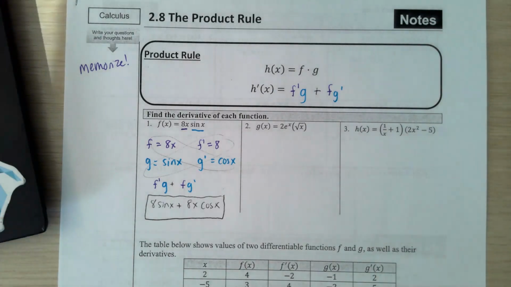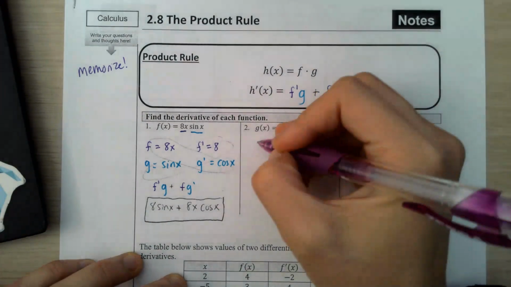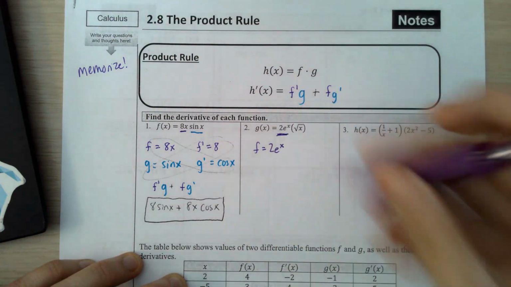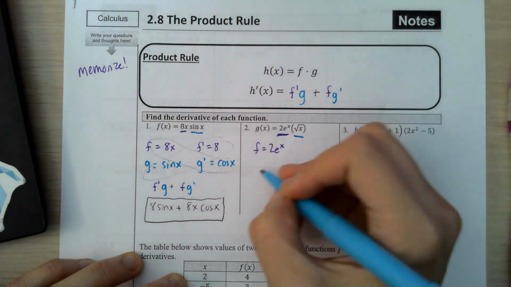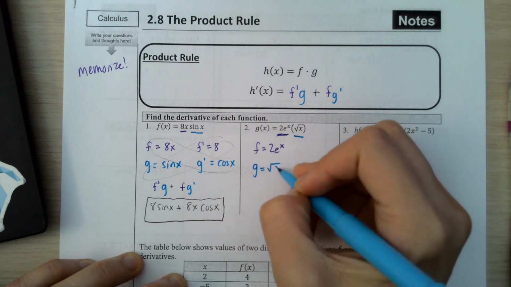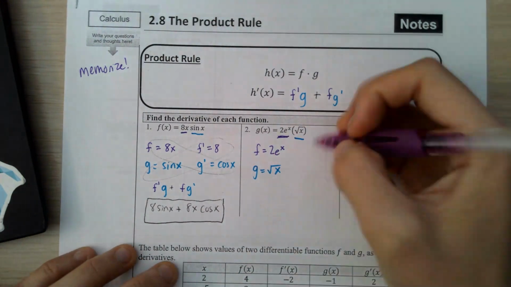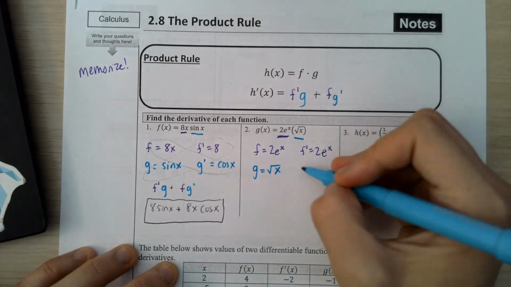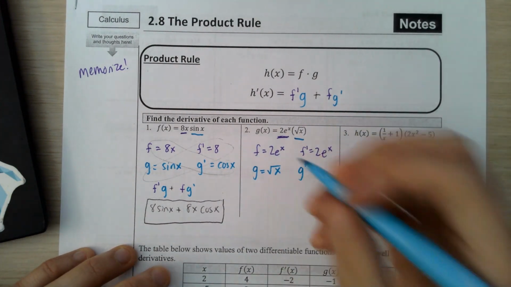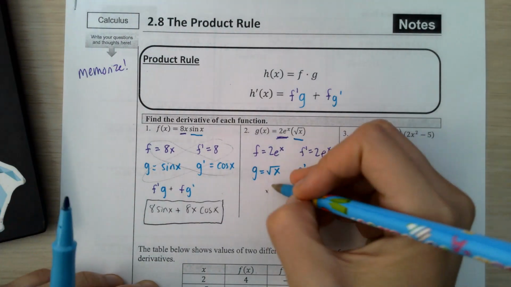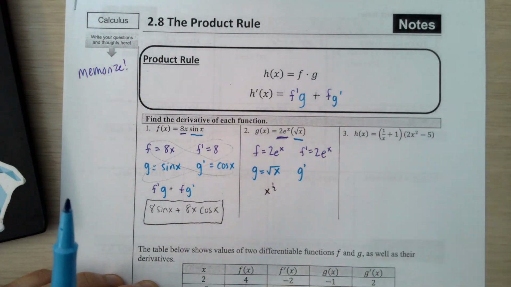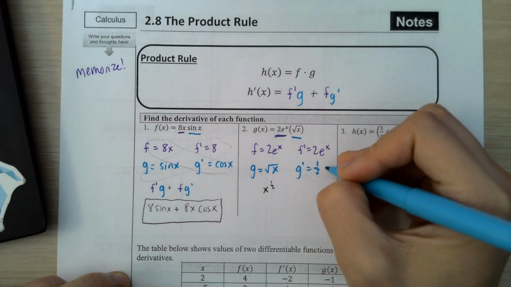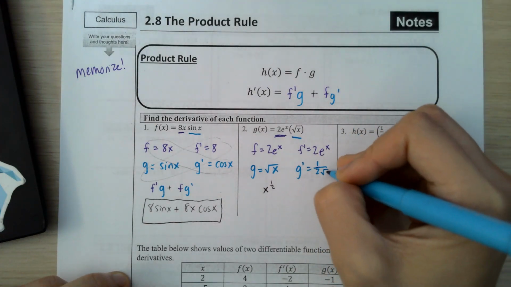All right, let's do the second one. So we have f equals 2 times e to the x, and g, we're going to make it root x. So we know that f prime is just the same thing, and then g prime is going to be, this is the same thing as x to the 1/2, right? So we're going to bring that down: 1/2 x to the negative 1/2, so 1 over 2 root x.